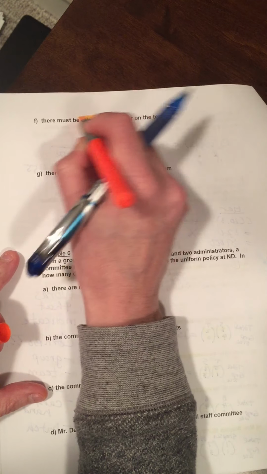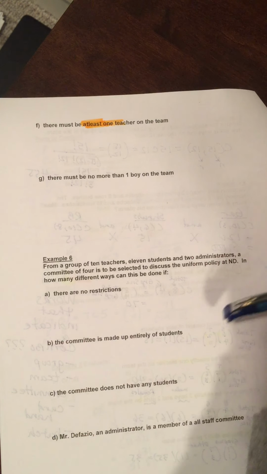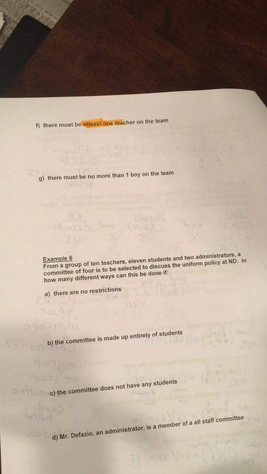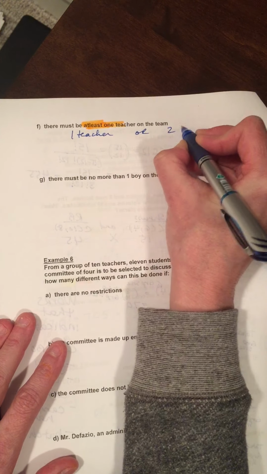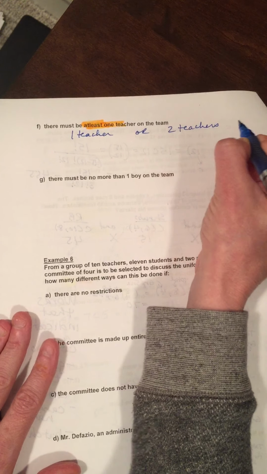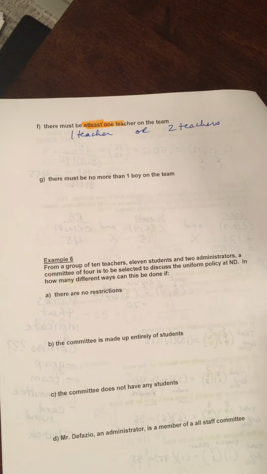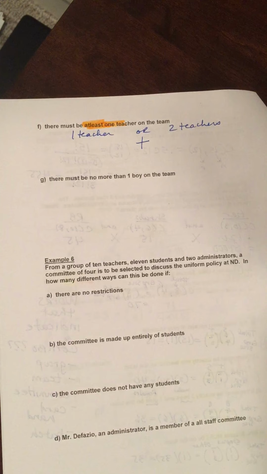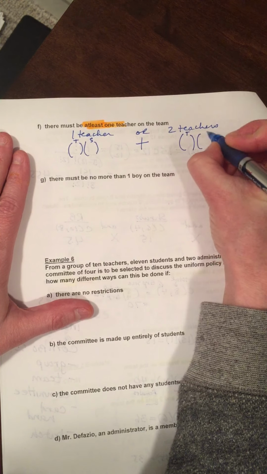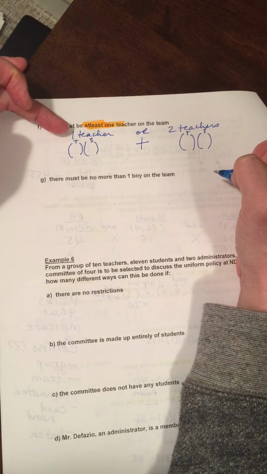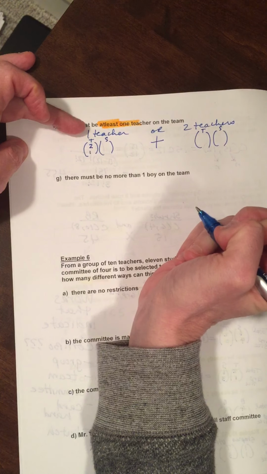Now, let's talk about the word at least. We know from our permutation that at least means one teacher or 2 teachers. So there's 2 scenarios to this. There's the one teacher scenario or the 2 teacher scenario. So again, we're subdividing in terms of teachers and students in this particular question. Teachers and students. So if one teacher goes, it's a 2 choose 1.